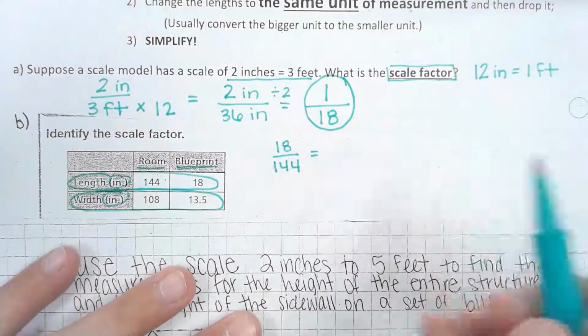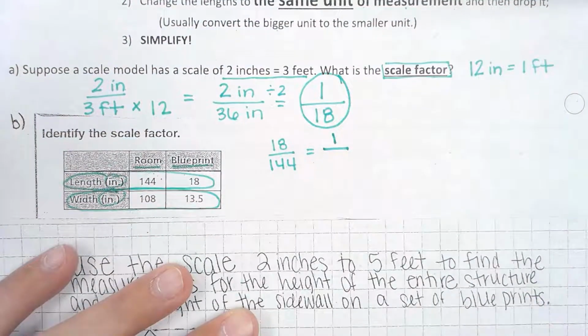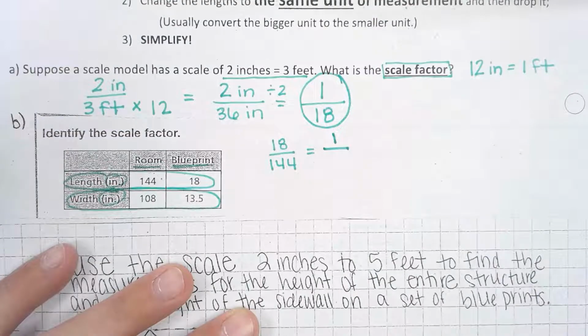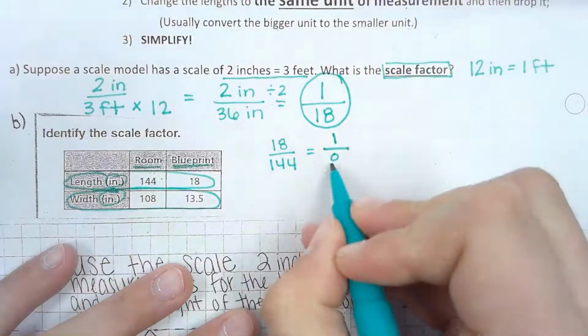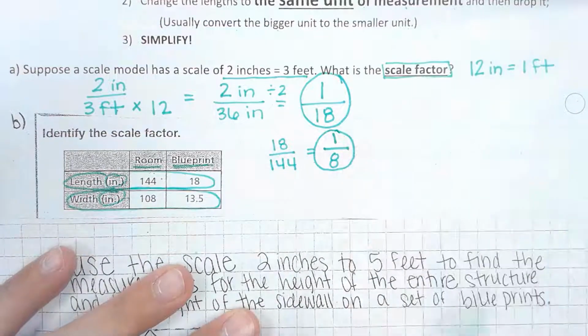So 18 divided by 144, 18 divided by 18 is going to give me that numerator of 1, and then 144 divided by 18 gives me 8. So this will have a scale factor of 1/8.